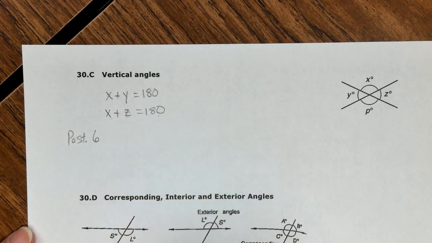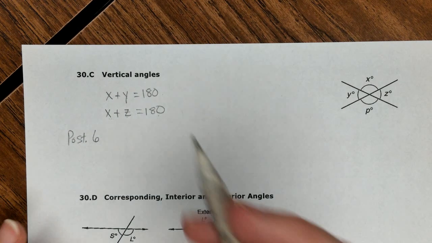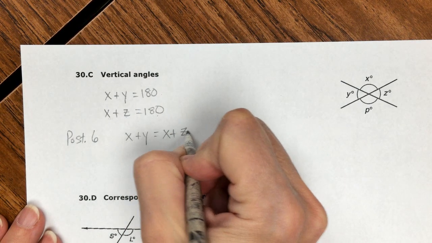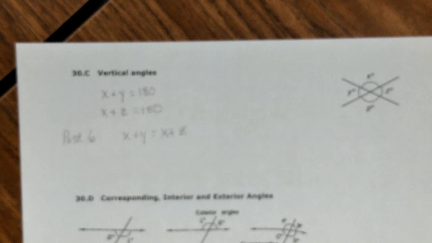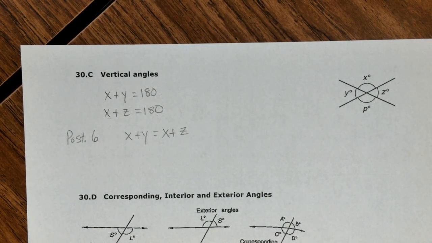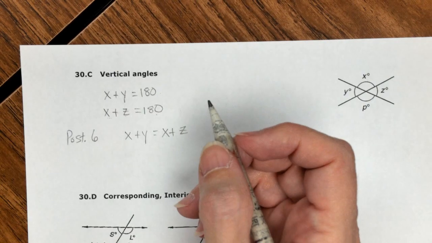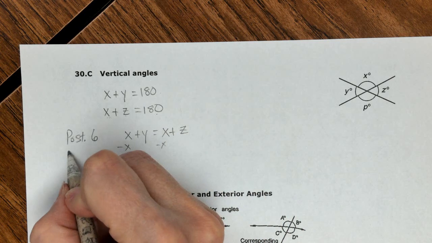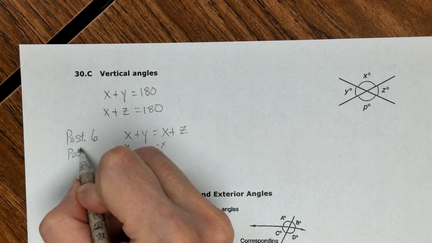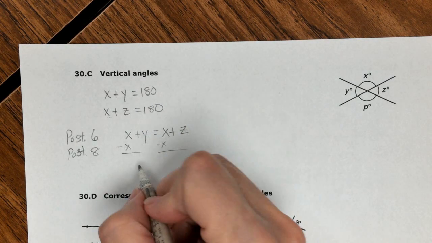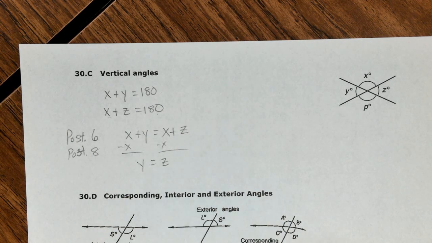This is a little bit more direct, I think. Postulate 6 would tell us x plus y equals x plus z. You kind of already know that. We use that when doing substitution method to solve systems of equations. So you have that, and now we're going to use 8 because we're going to subtract equals from things that are equal. Okay, so this is postulate 8, and we're subtracting equals from equals, and we're getting that y equals z. We have just proven that those vertical angles are congruent.